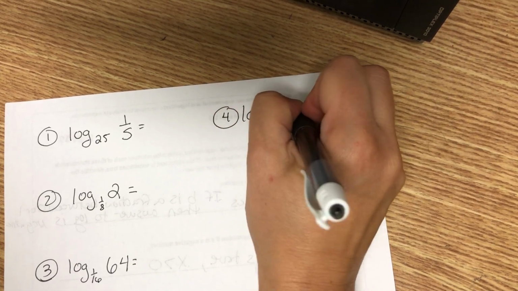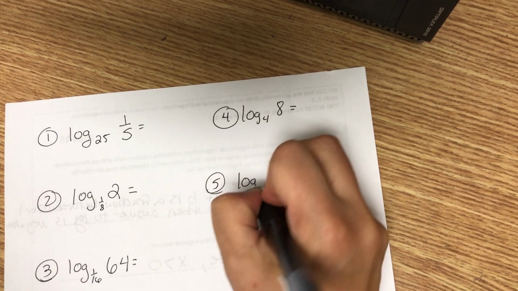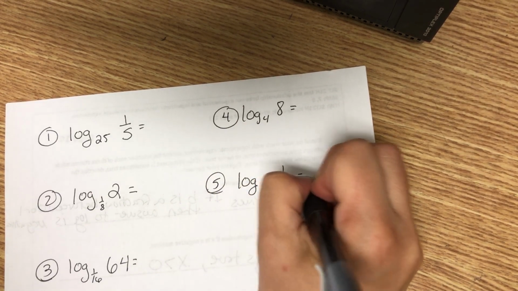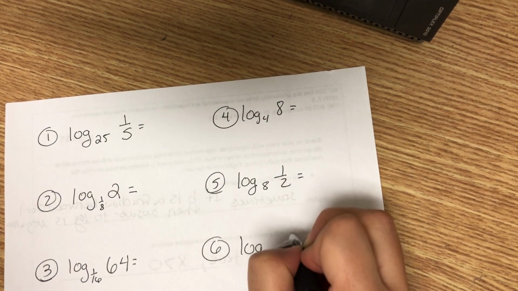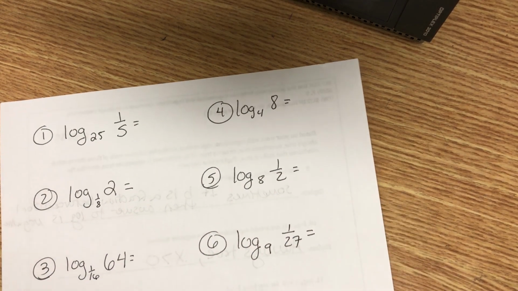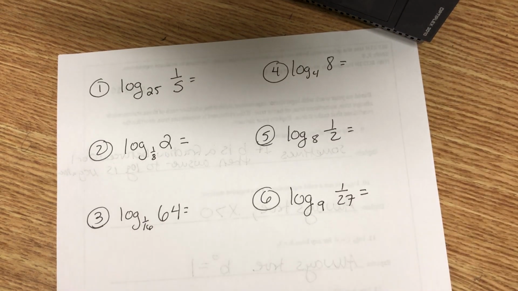Log base 4 of 8. Log base 8 of a half, and log base 9 of 1/27. Okay, so these 6 problems give you about 6 to 10 minutes. See what kind of answers you can get. We'll pause the video and then I will show you our answers.